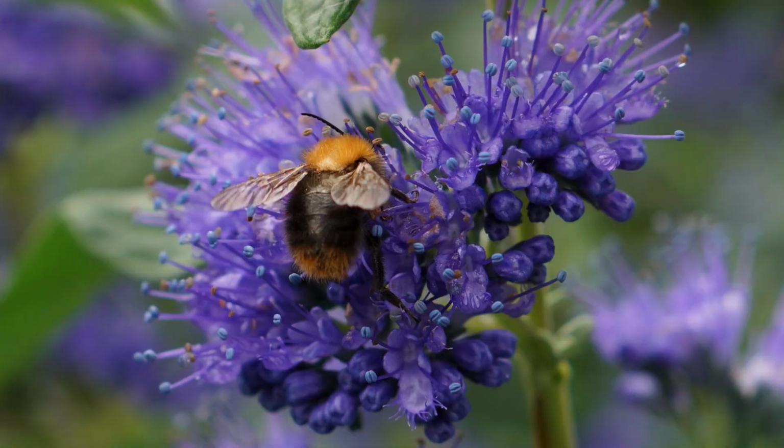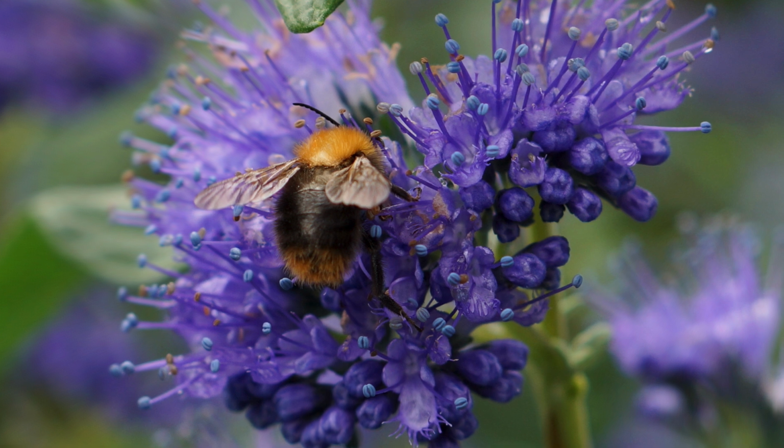So by growing native plants, we are doing the absolute best to help those pollinators. Yes, planting pollen and nectar-rich plants from around the world is going to have a positive impact, but not pound for pound as effective as planting our native plants.